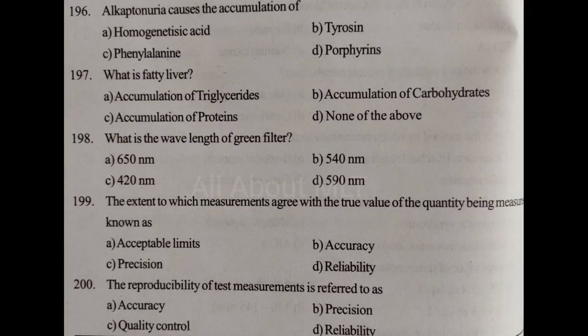What is the wavelength of green filter? Option A, 650 nanometer. Option B, 540 nanometer. Option C, 420 nanometer. Option D, 590 nanometer. Answer is option B, 540 nanometer.